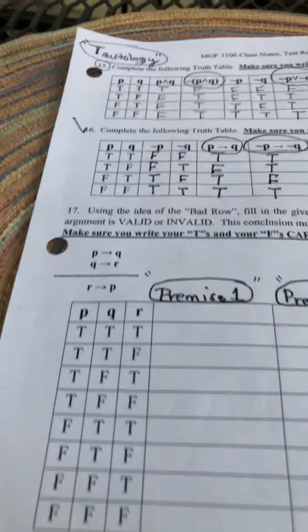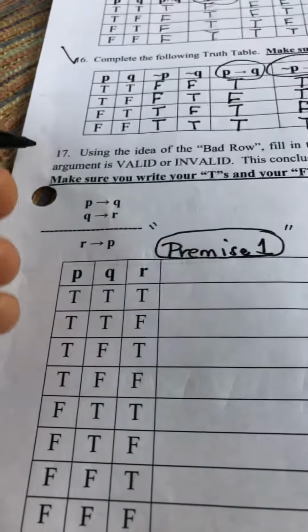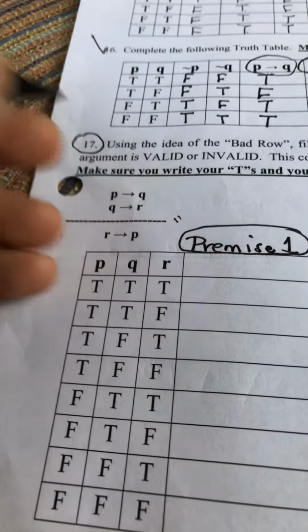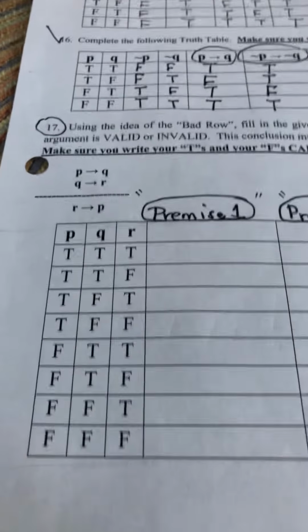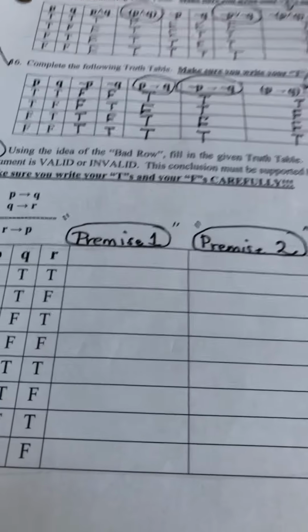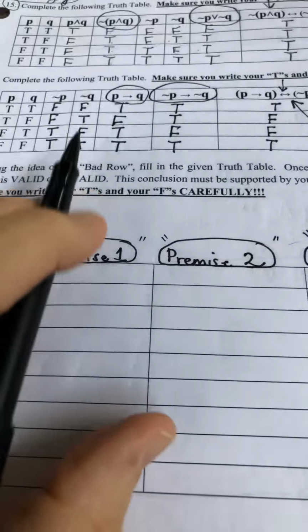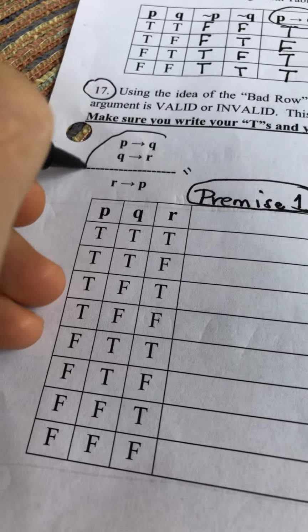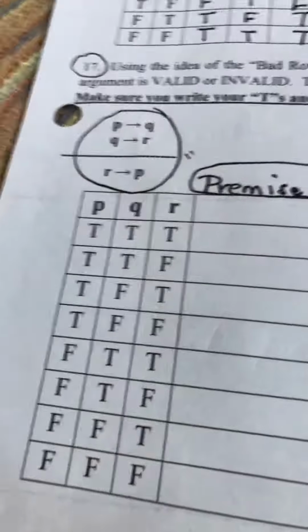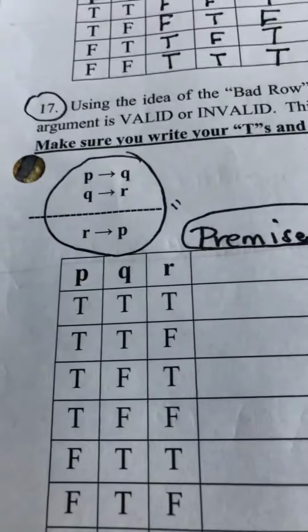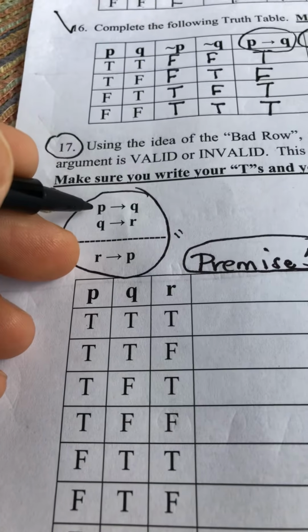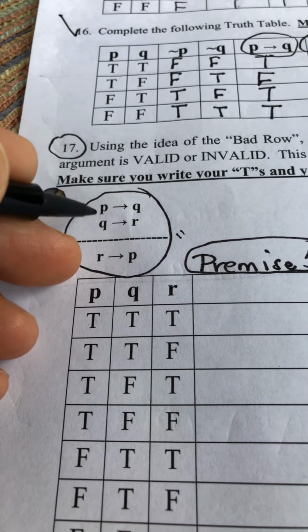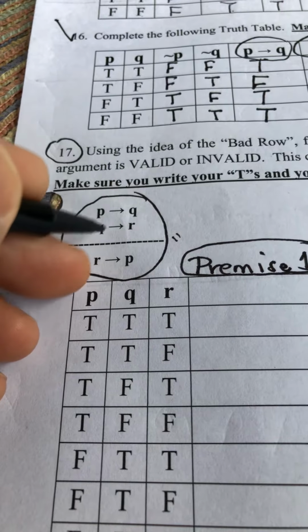All right, ladies and gentlemen, we are now on problem number 17 on the review for our logic test. And what you're being asked to do is to use the bad row method to determine if this is a valid argument. Now, what I want you to remember is this. We're going to call this premise 1. This is premise 2. These are the things we believe.